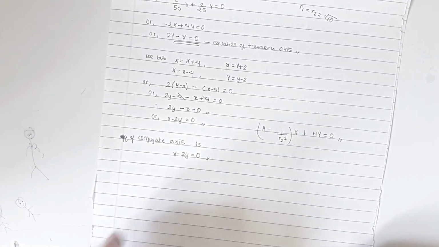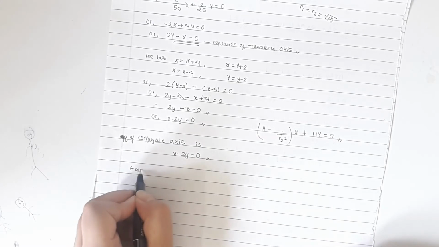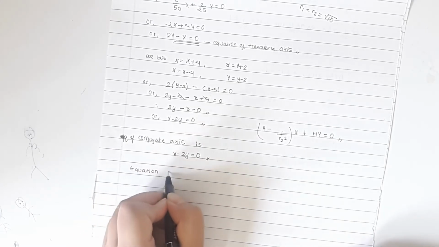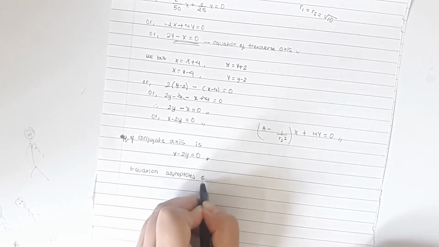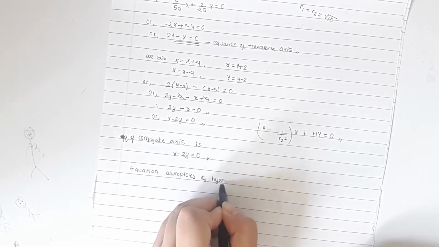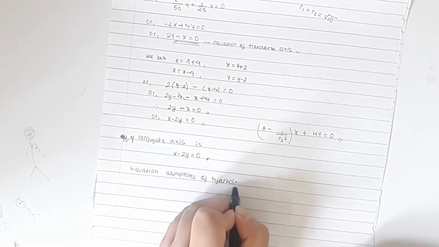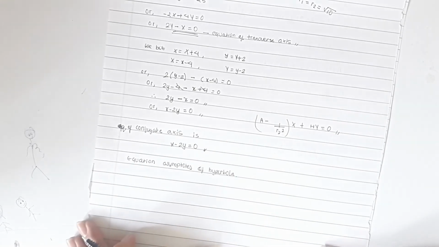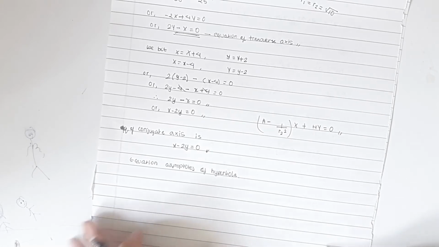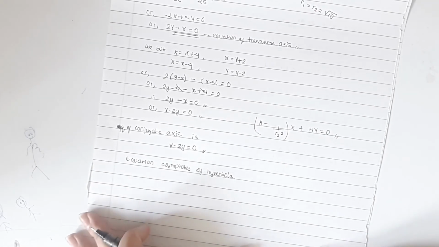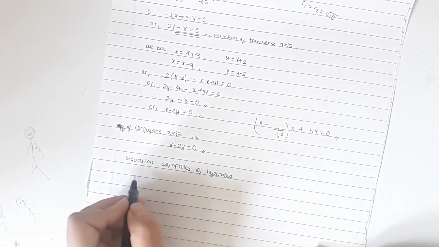Now we are going to find the equation of asymptotes of hyperbola. For hyperbola, it has got asymptotes, so that's why we're going to find.